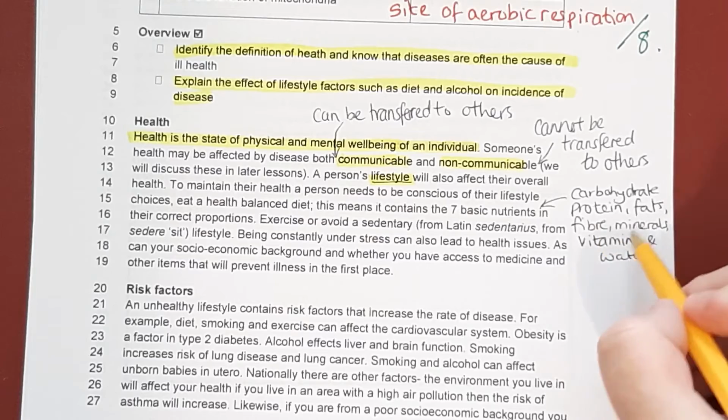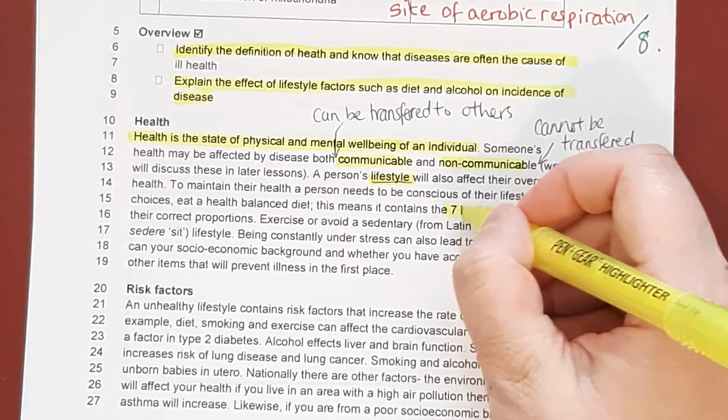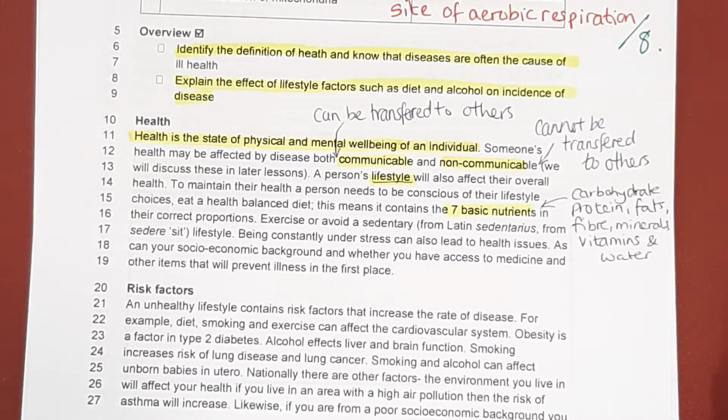One, two, three, four, five, six, 7. And that's the 7 basic nutrients, which you do need to know. You also need to have them in their correct proportions. So too much of one type of nutrient over another will not be a healthy, balanced diet. You need to exercise, or at least avoid a sedentary lifestyle. Sedentary means non-moving.